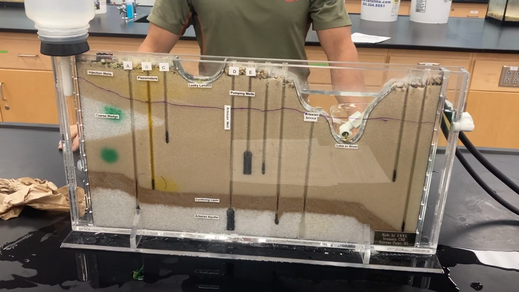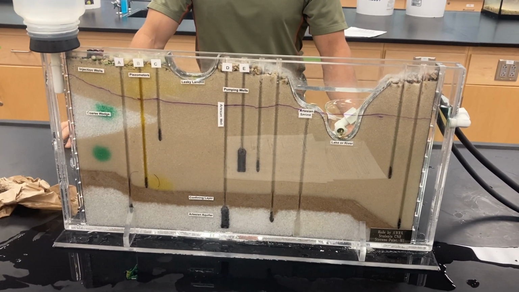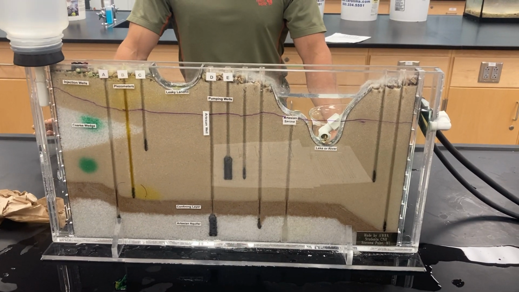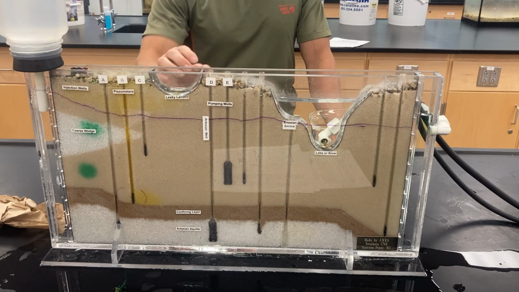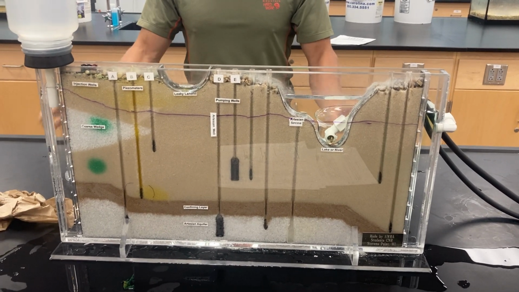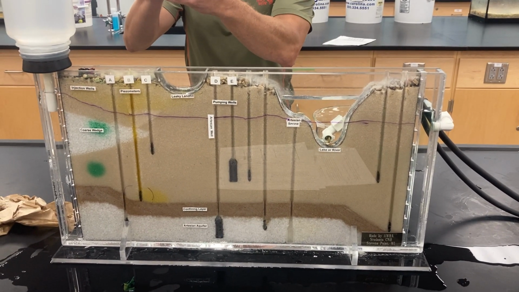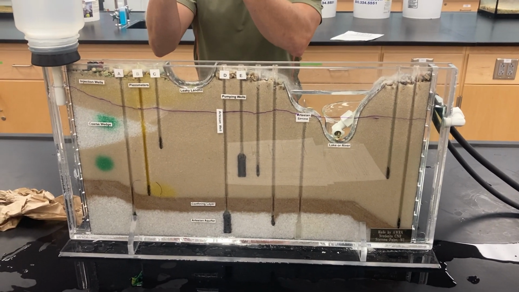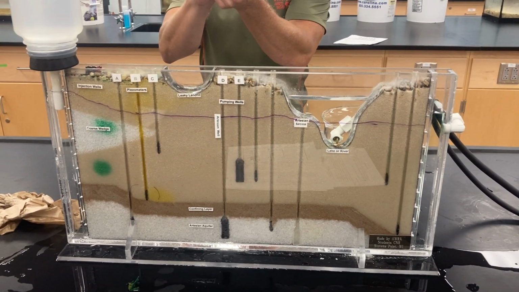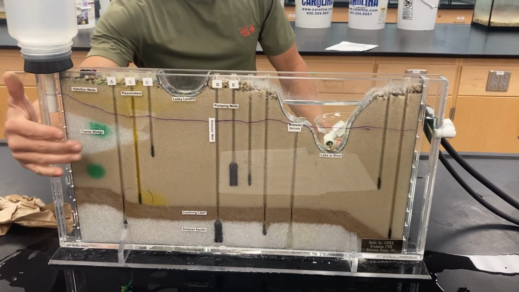The coarse sand. See how quick the coarse sand's moving? That's going to be an answer to one of your quiz questions. It moves the fastest through the coarse sand. Think about it for a second. The pore spaces are bigger in that coarse sand. It can more easily go through. The fine sand's packed more tightly together. It's harder for it to get through. So it's going to move faster. It's going to be very noticeable.